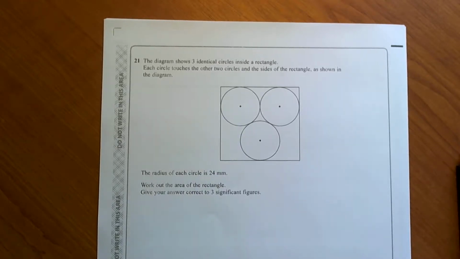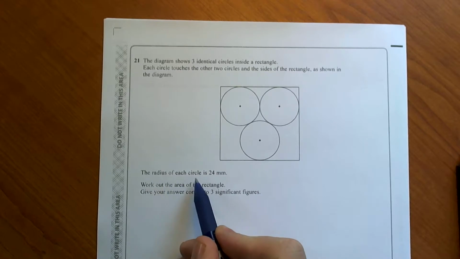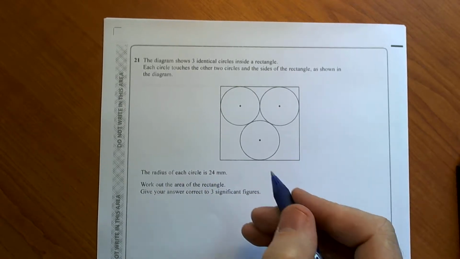I think this is a great question. The trick in this is getting the diagram correct, and once you get the diagram correct, the maths isn't too bad at all. So it says you've got 3 identical circles, the radius of each circle is 24 millimeters.